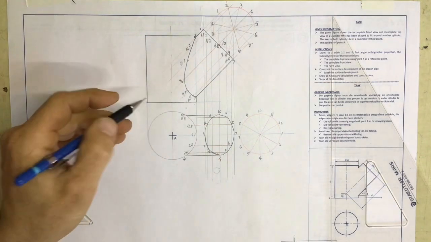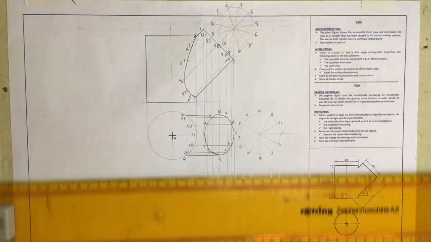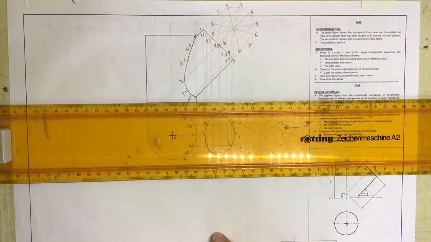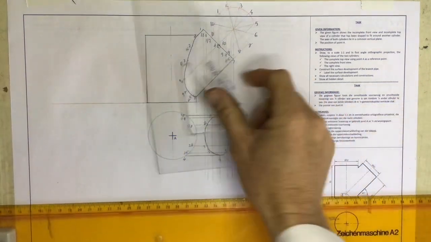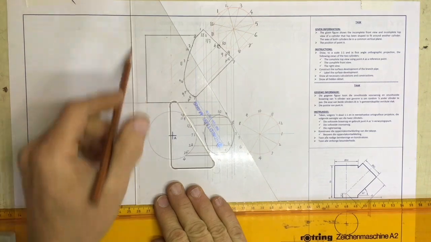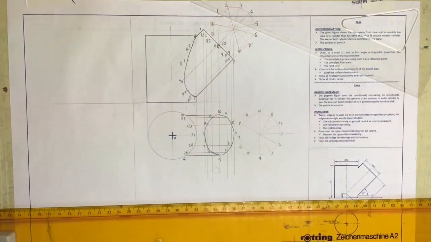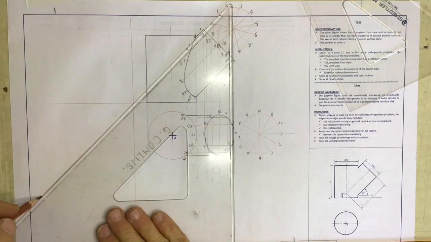Right, after we've done that, we can then get on and do the right view that they've asked us. The right view for this thing, what I'm going to do is slip a line out from the base of my front view over there. I'm going to decide where the side of my right view needs to go. I'm going to draw a line going down there, and I'm going to take a 45-degree set square and draw a line coming down like that.